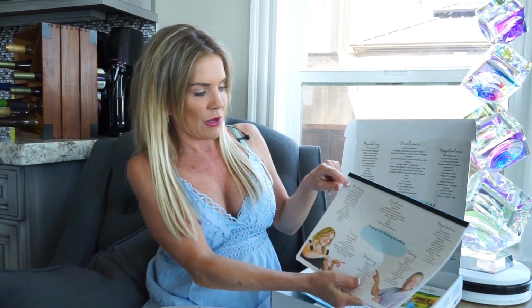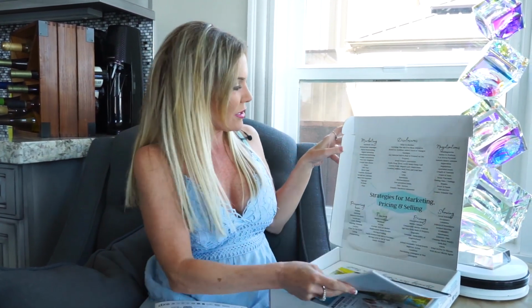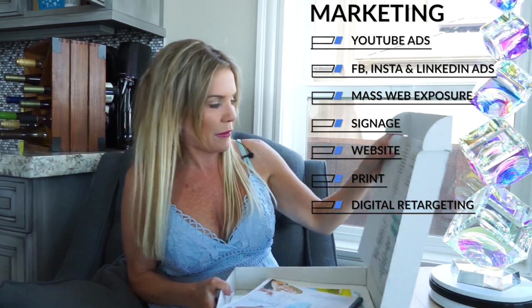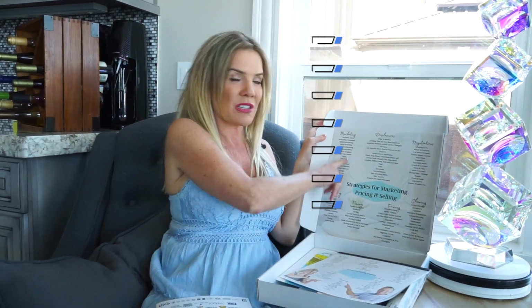But if you look at what this says right here, which is the same as this, it says Facebook ads, retargeting campaign, digital repurposing, digital marketing, traditional marketing, design consultation, pick your neighbor, virtual open house, video, 360 tour, direct mail, YouTube ads, Facebook, Instagram and LinkedIn ads, mass web exposure, signage, website, print, retargeting, digital retargeting. So these are all these things just in marketing.